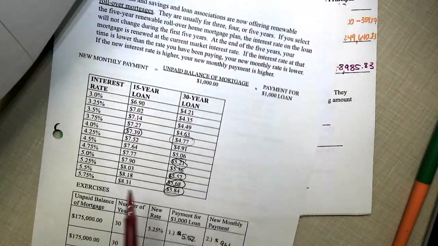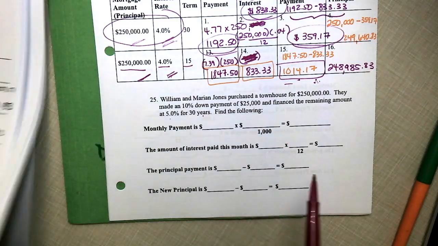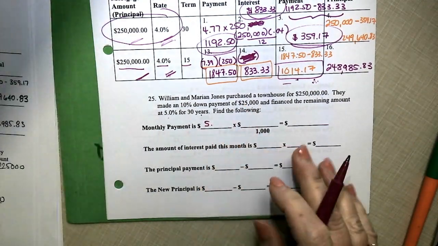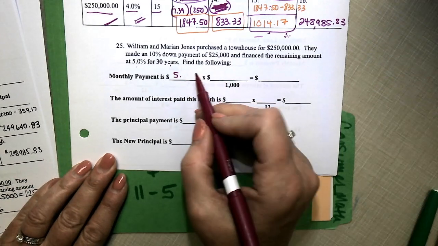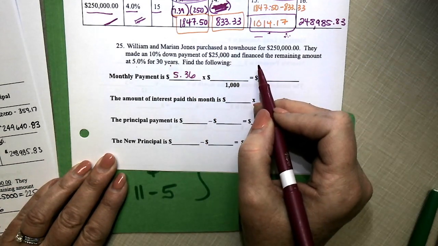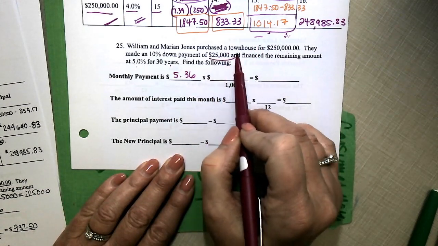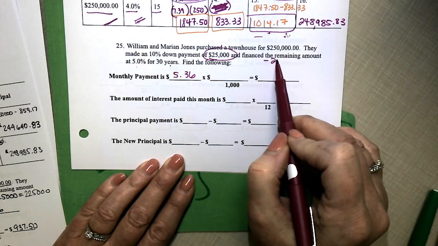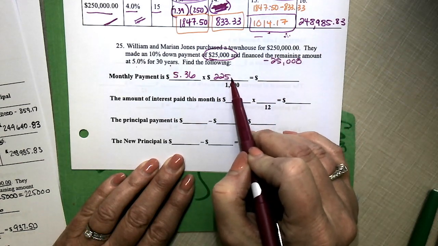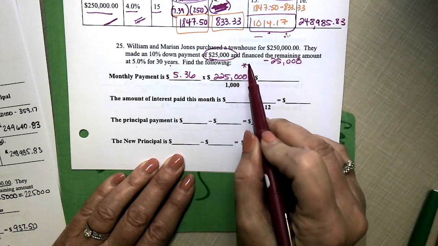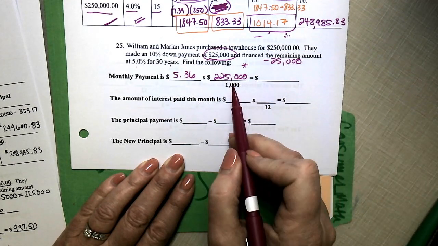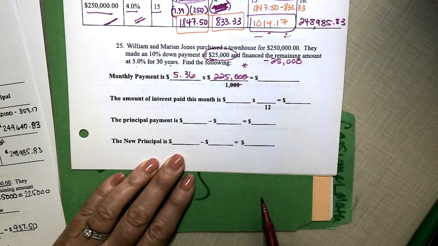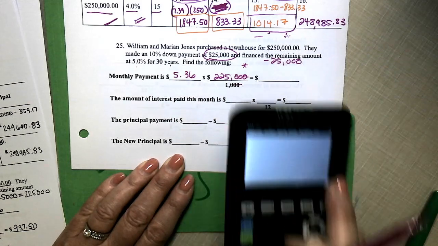Okay, so we have 5% for 30 years. So just getting ready, there is $5.36. Here, I'll try to scoop this up so you can see it up top on the screen. So 5.36 times, if they put this as their down payment, they're only financing $225,000. So be careful there. That's an easy mistake to make on the test. So 5.36 times 225,000 is 1206, because that's per thousand. So remember, this is going to cancel, that's going to cancel. That's where I'm getting that.